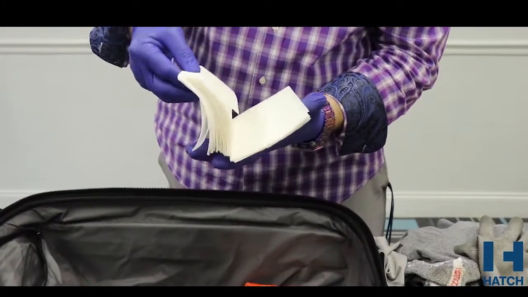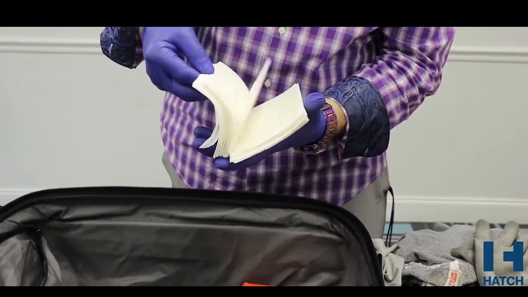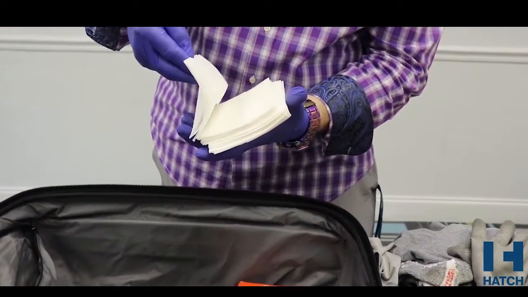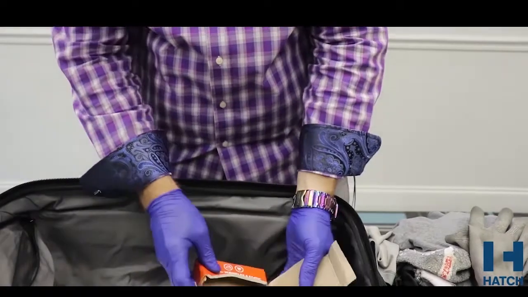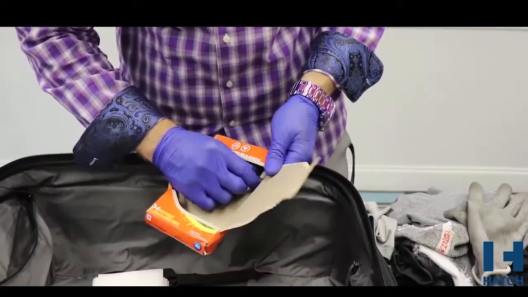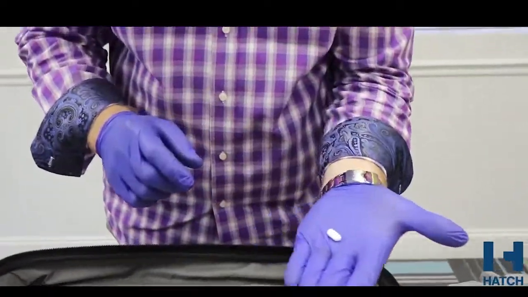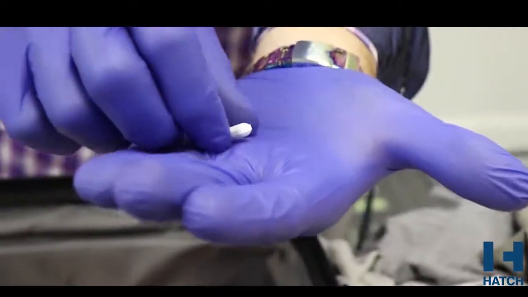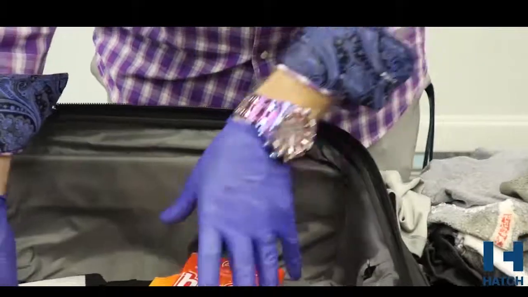We'll look through the sheets. Make sure there's no Suboxone strips or any baggies of anything stuck in between there. And in the box, and right there you see we have what appears to be a pill. And we will destroy that with another tech here shortly.